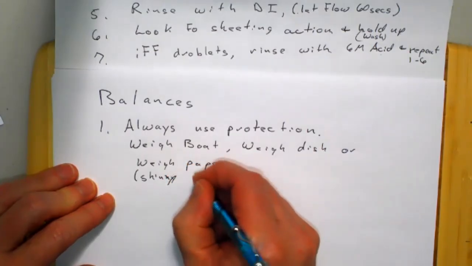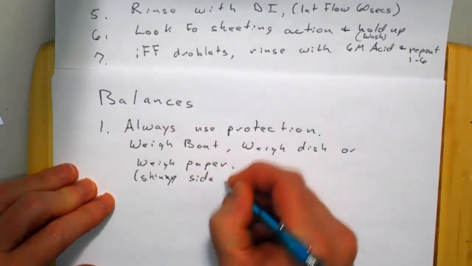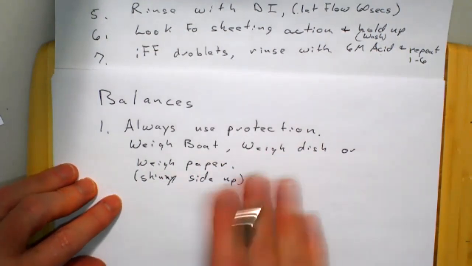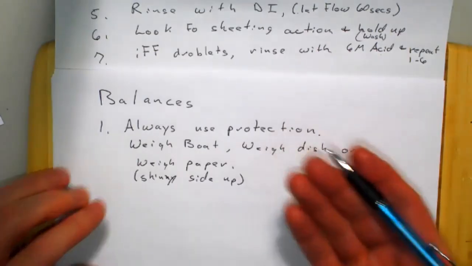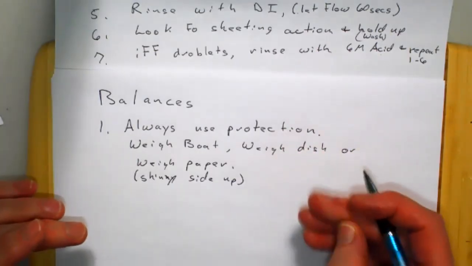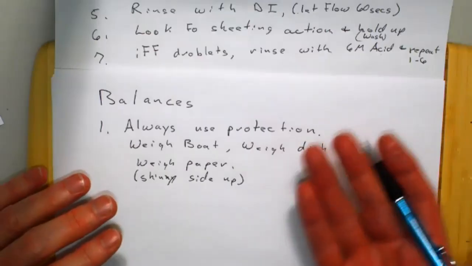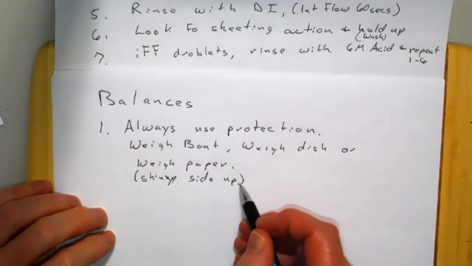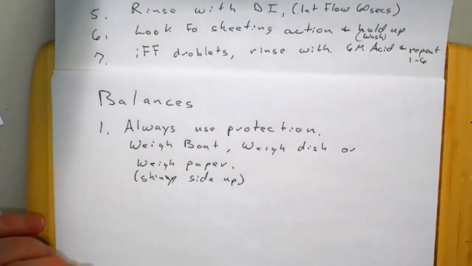Shiny side up. Just like if you got to drive home today, try to keep your car like weigh paper. Okay, so weigh paper, I don't have a piece to show you, and it's hard to see, but you can feel it. One side's shiny and one side's fuzzy on purpose. So the fuzz on the bottom is to neutralize static charge.